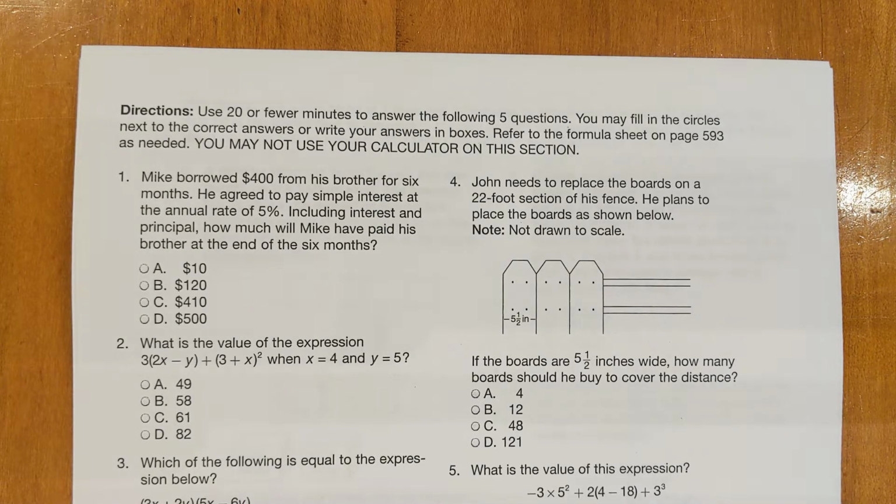Okay, it says on the top, directions. Use 20 or fewer minutes to answer the following 5 questions. You may fill in the circles next to the correct answers or write the answers in boxes. Refer to the formula sheet on page 593 as needed. You may not use a calculator on this section. Don't panic. These are the only 5 questions on the whole entire test that you're not allowed to use the calculator on. It's not a big deal.